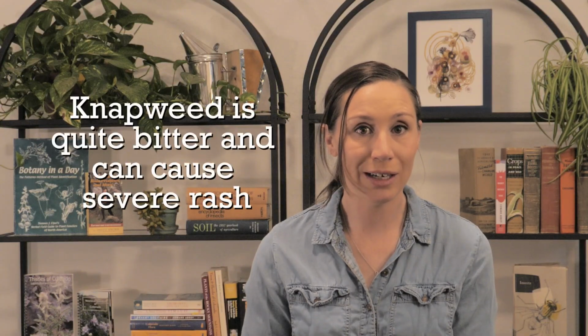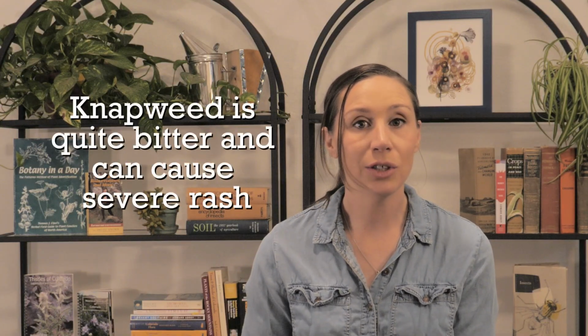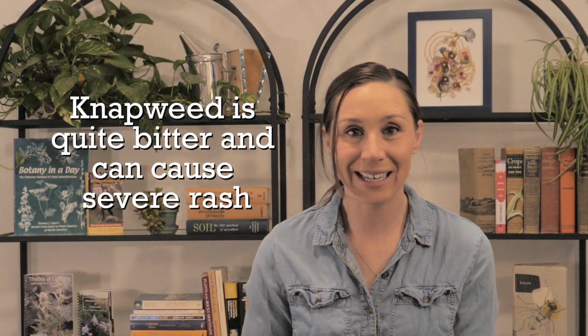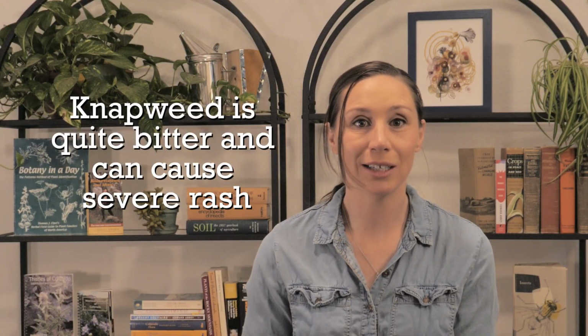I strongly recommend the gloves and long sleeves, as knapweed can be quite irritating and noxious. Make sure to wash your hands before eating or touching your face. It usually only results in an extremely bitter taste, but some people could have worse reactions like severe rash. For the insect collection container, you could use cardboard containers, a pillowcase with a drawstring, or a plastic container that has a screened hole in the lid for ventilation.